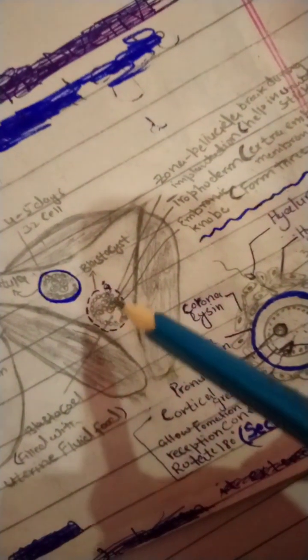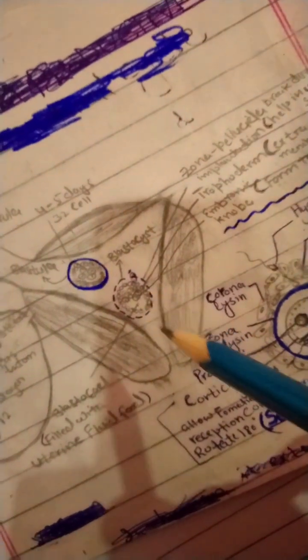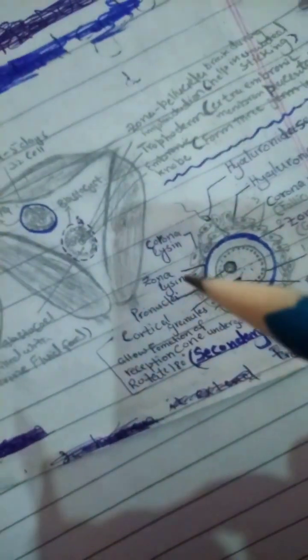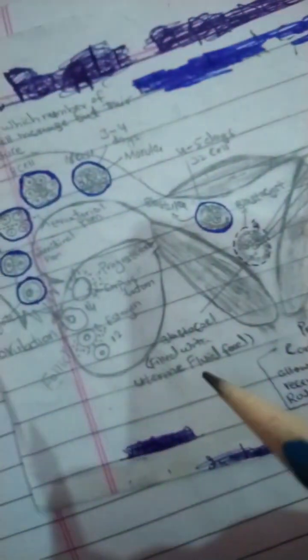So this is the complete lecture on the cleavage and the structure of the ovum. Hope you understand it.